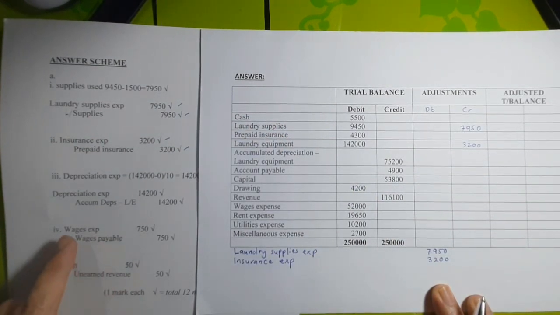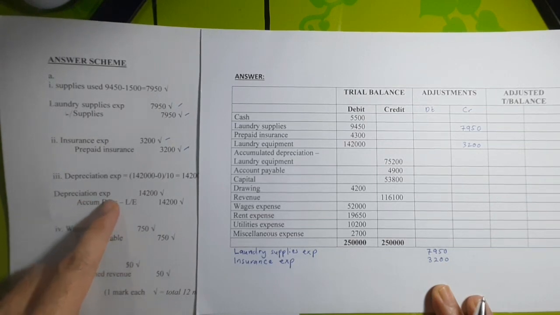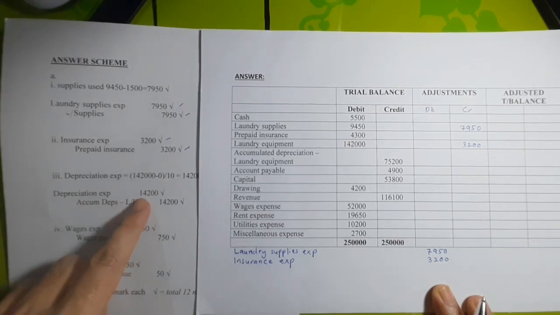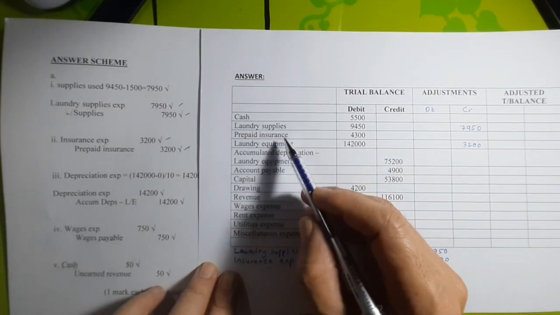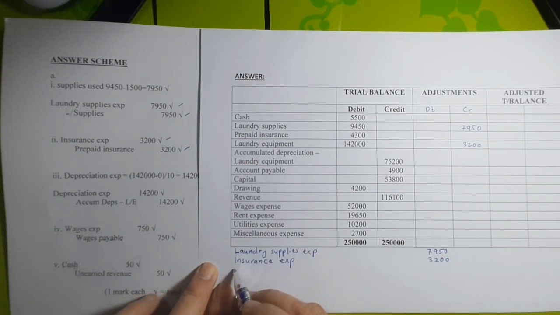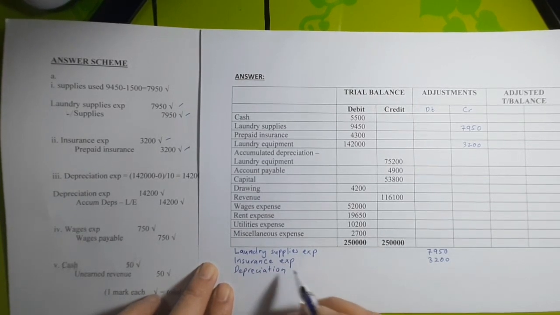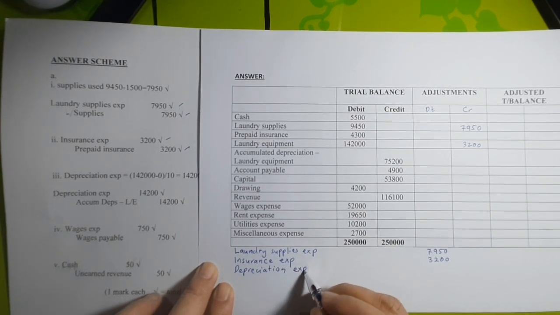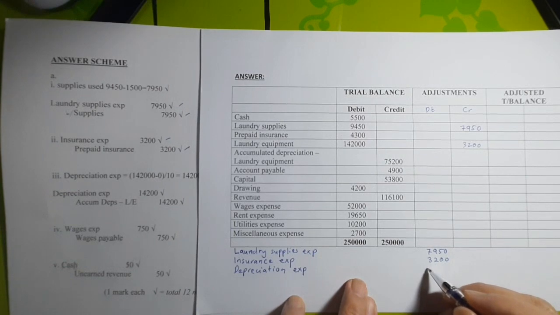And then the next adjustment is depreciation expense debit 14,200. Okay, you don't have a depreciation expense account in the trial balance, so you add the account here. Depreciation expense. The amount is debit 14,200.